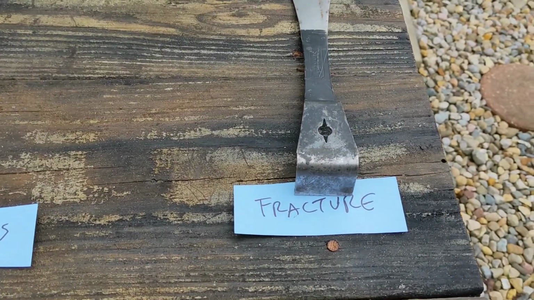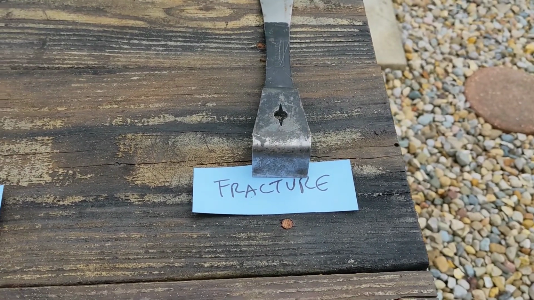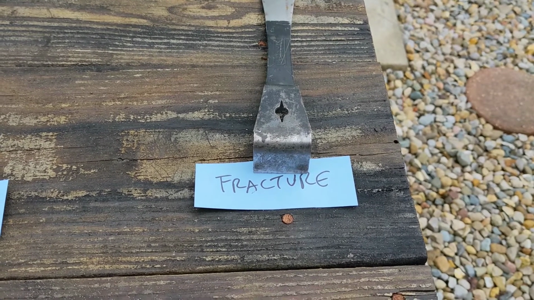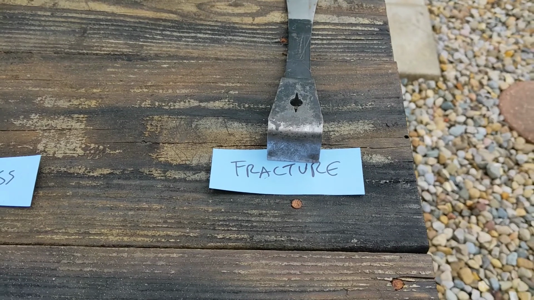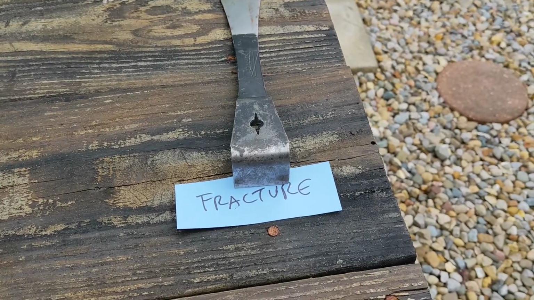Finally, fracture. We'll use this little crowbar to figure out what happens when we try to break a rock apart. Does it break into rectangles? Does it break into crystals? What is the shape of the line that the rock breaks along?